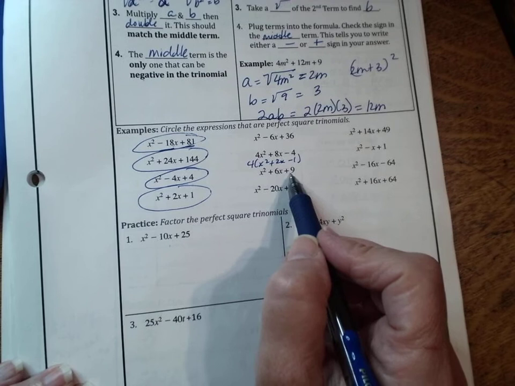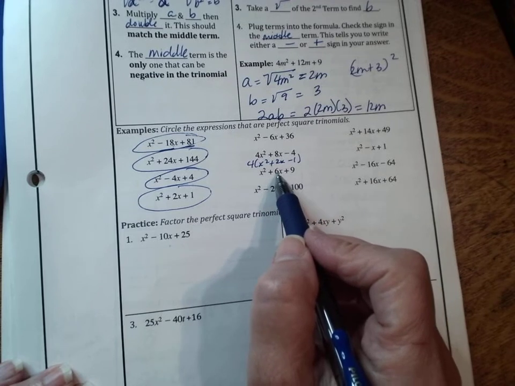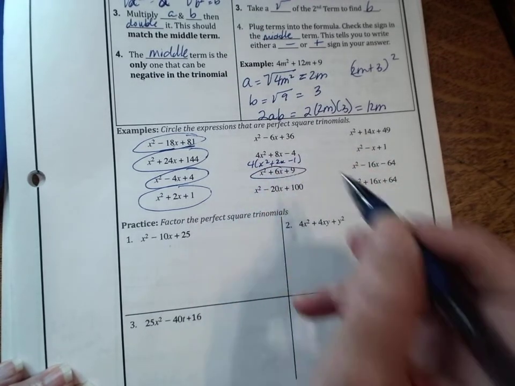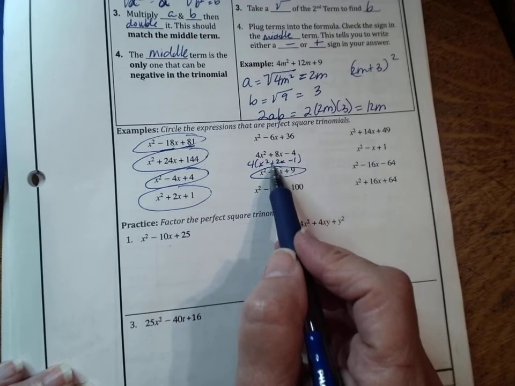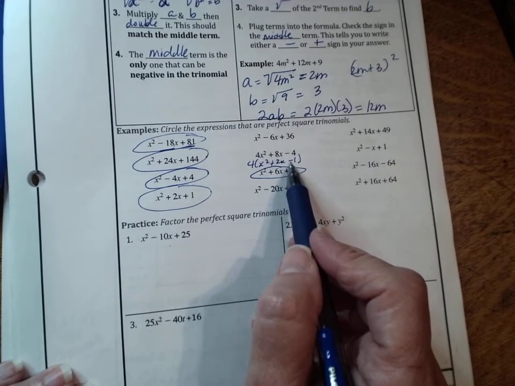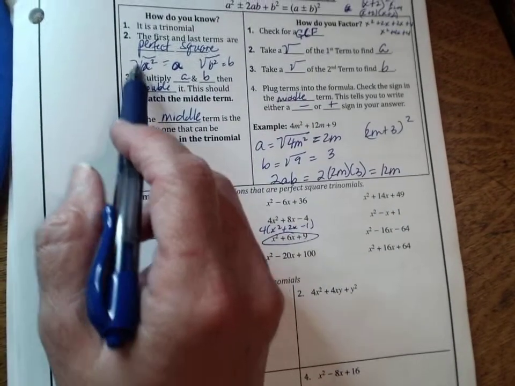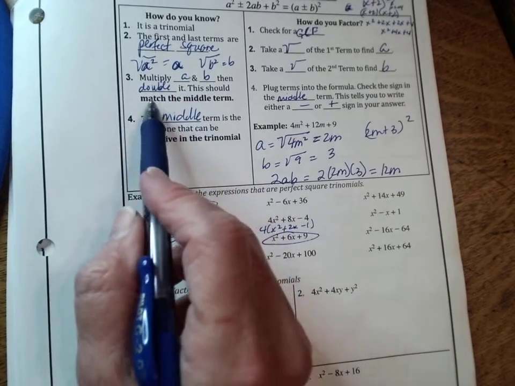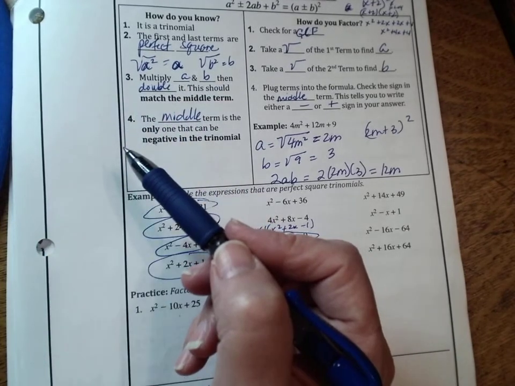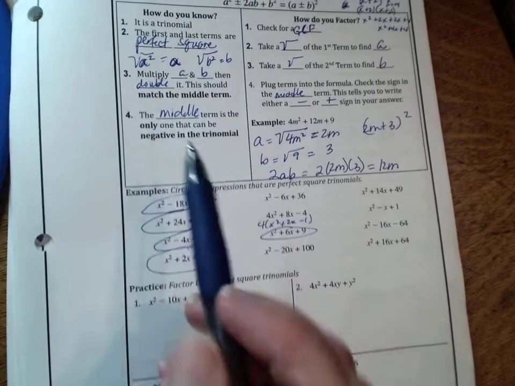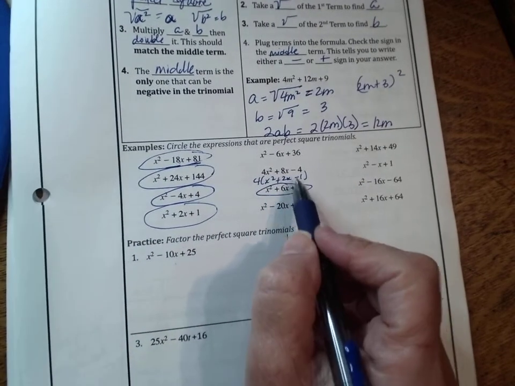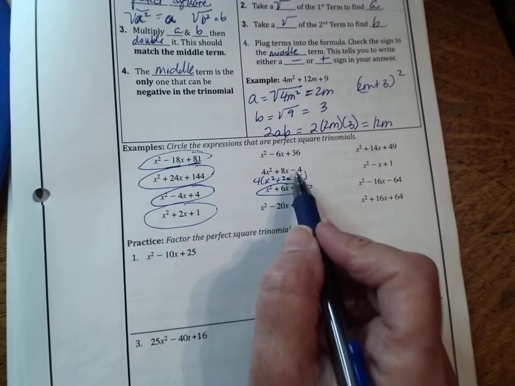This one, square root of 9 is 3. Double that, you get 6, so this one would work. I don't think that one would. It can't, because if you square it, you can't get a negative, and that's a positive. That's what they're talking about. Where's the negative thing? Oh, the middle term. Middle term is the only one that can be negative. So you can't have that as a negative and that as a positive. That doesn't work.